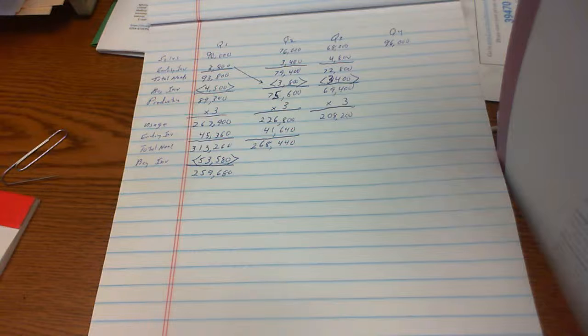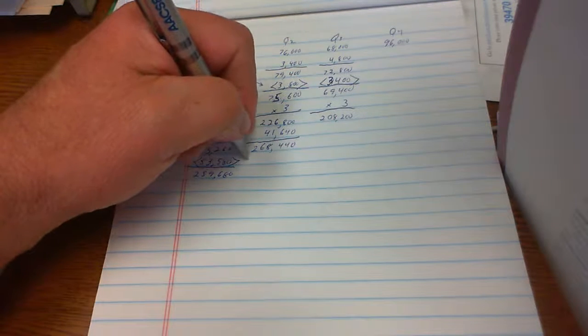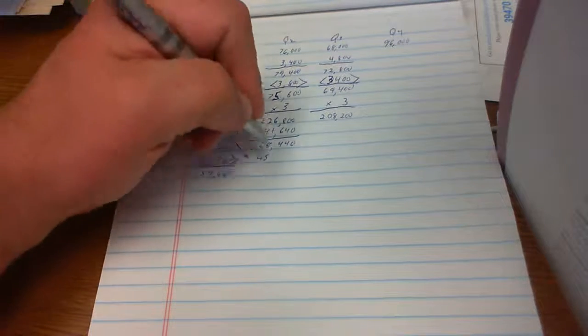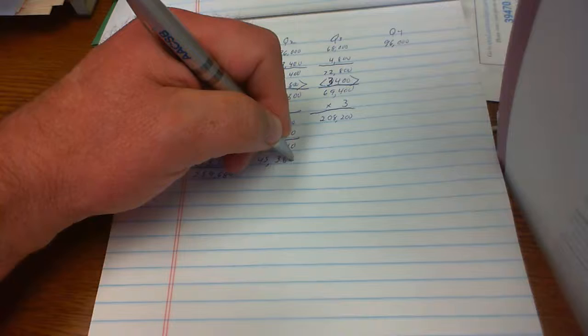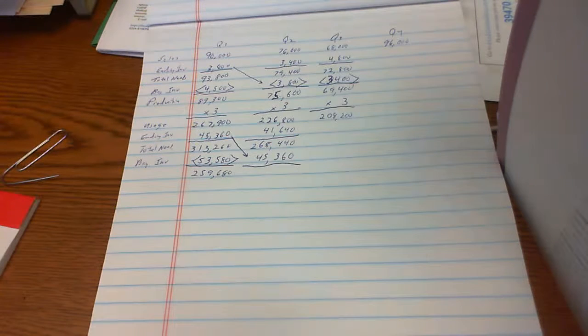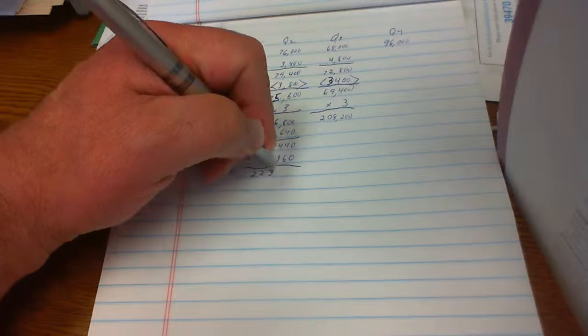But once again, we're going to have a beginning inventory, and this time we just bring it down like we did before, and that will be the 45,360. And so when we subtract that off, we end up with 223,080.